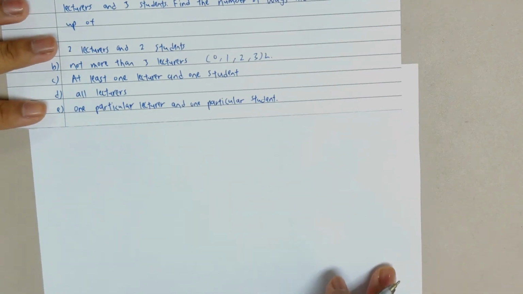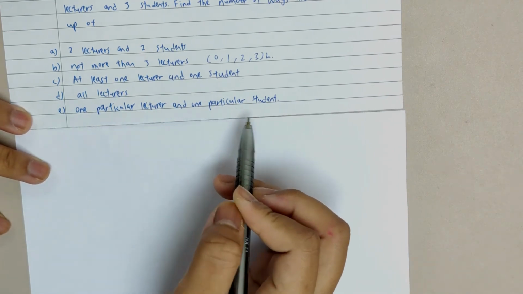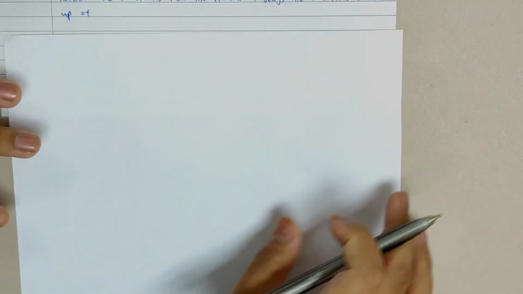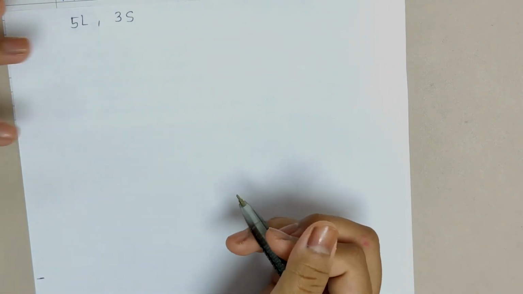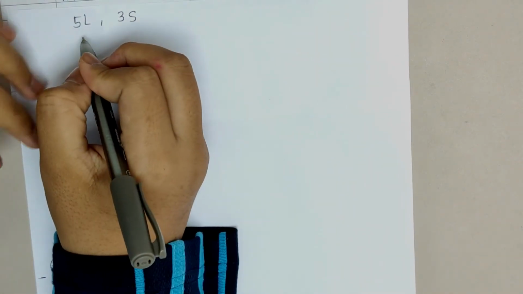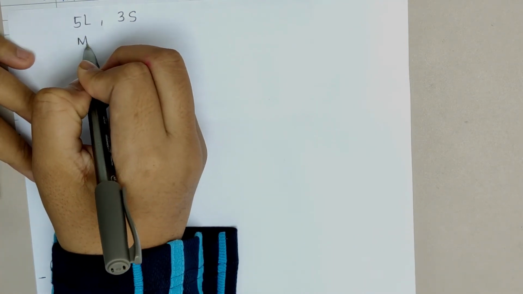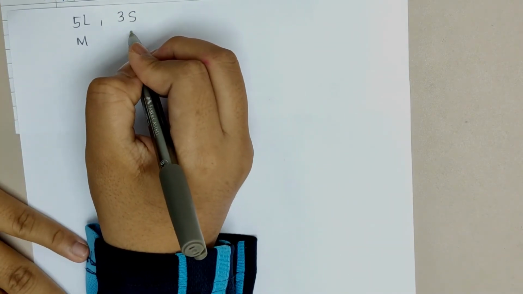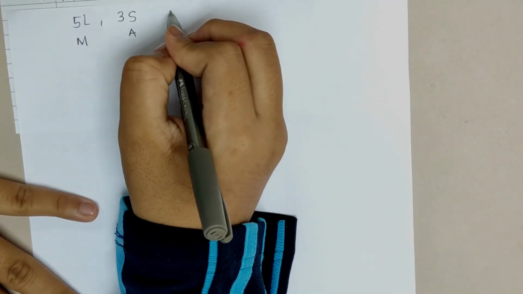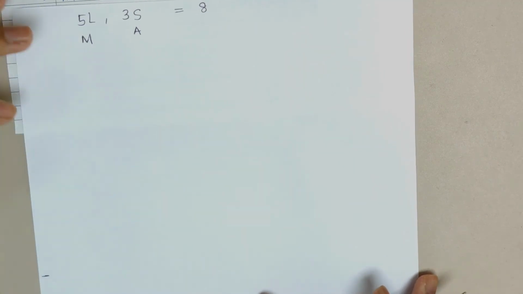For the last one, the question requires one particular lecturer and one particular student. So from the information given, we will have 5 lecturers and 3 students. So, for example, I put my beloved lecturer, Madam Radia. So I put the symbol M, and the beloved student, I put A, which is Ama, and when we total up, we will get 8.